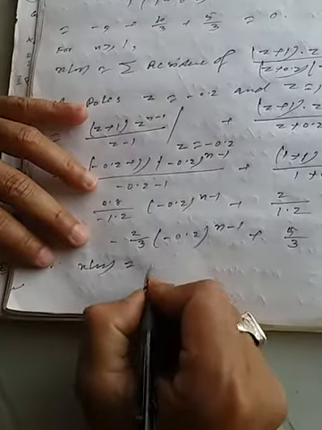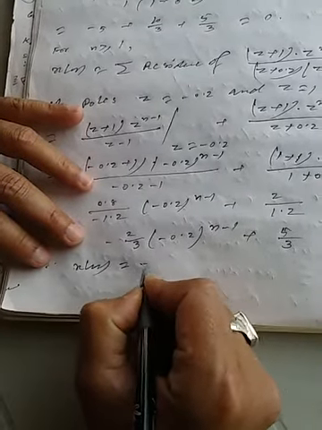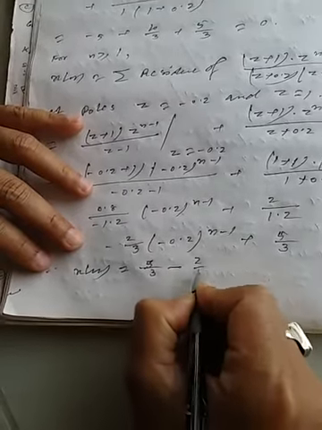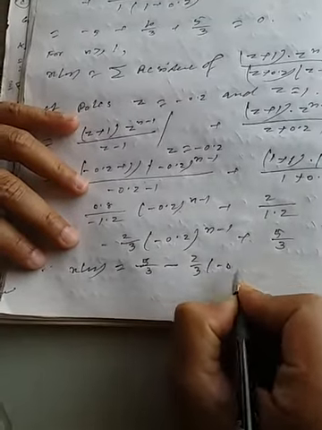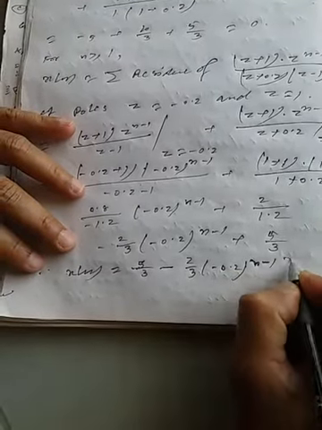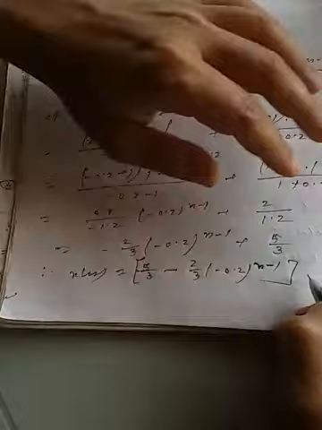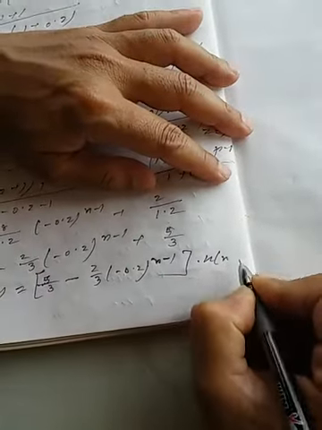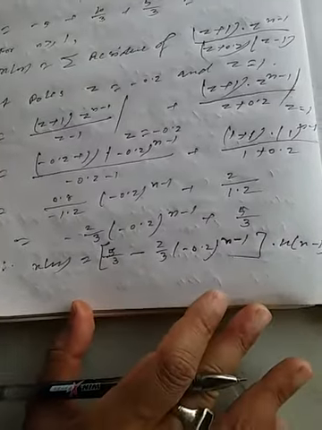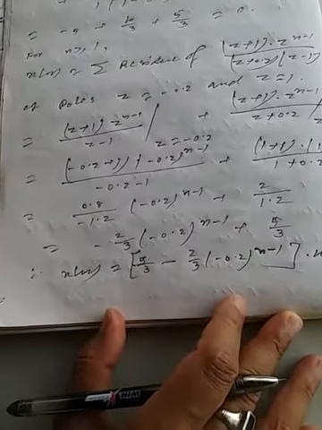So xn will be equal to [5 by 3 minus 2 by 3 into (minus 0.2) to the power n minus 1] whole into u of n minus 1. So this is the inverse z transform using the residue formula, right?